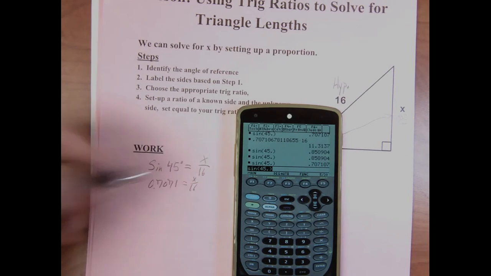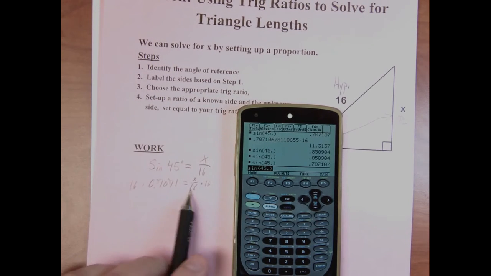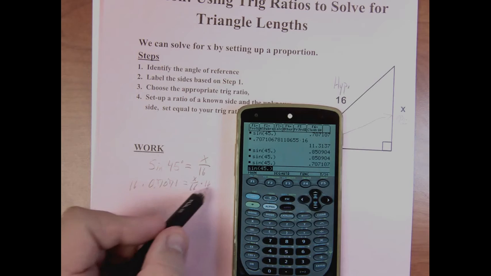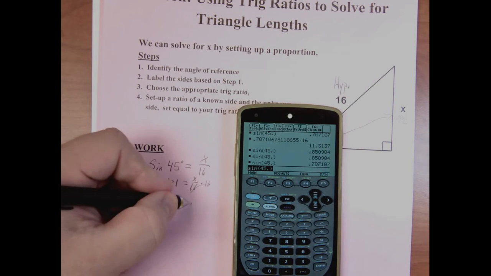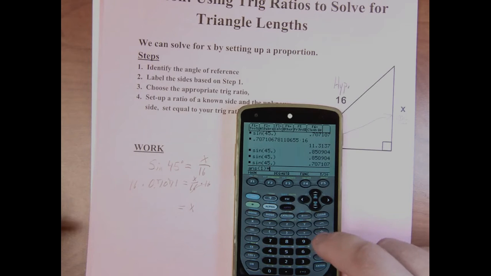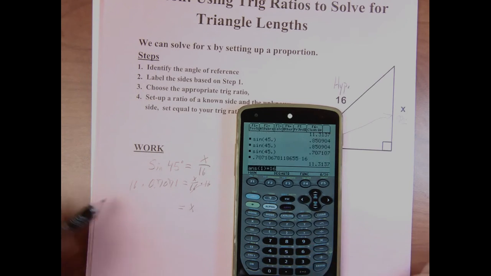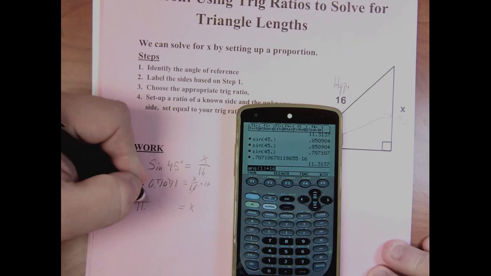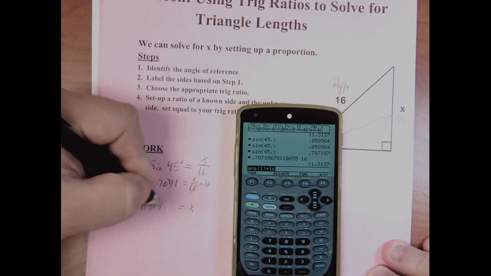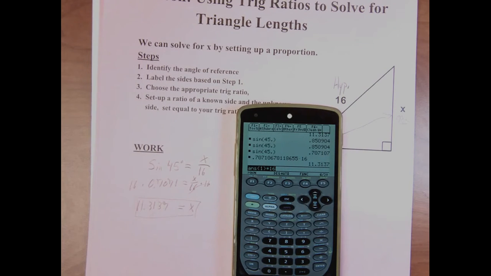I'm going to cross multiply by the 16. And when I do so, that gives me x on the right side. And 16, I'm going to multiply that now times that ratio. So I'm going to multiply times 16. And I end up with 11.3137 is my answer. So pretty straightforward process.